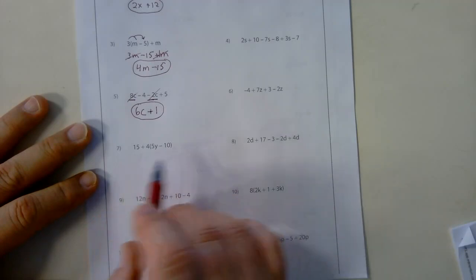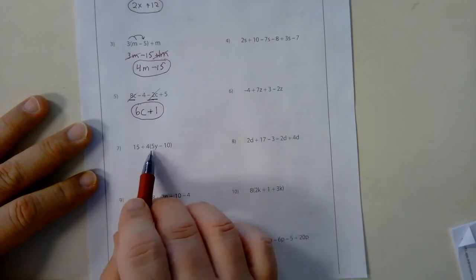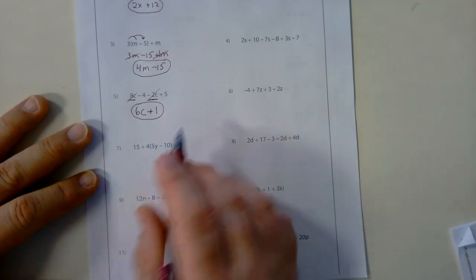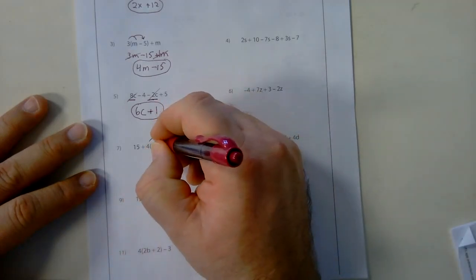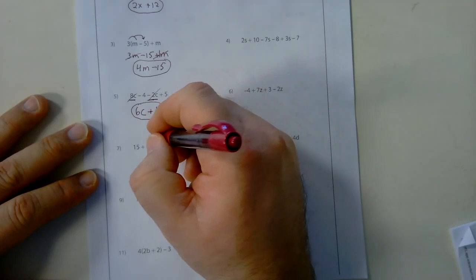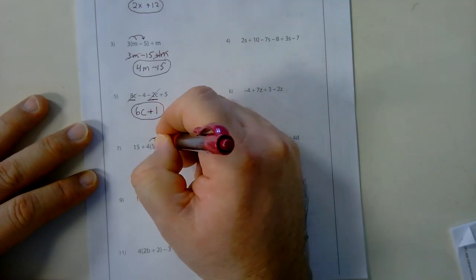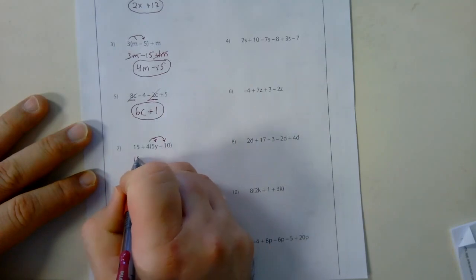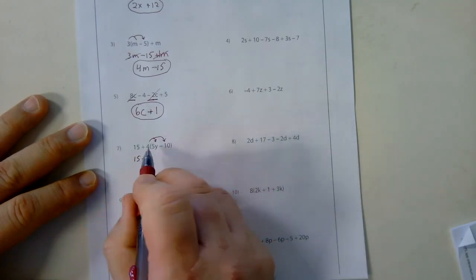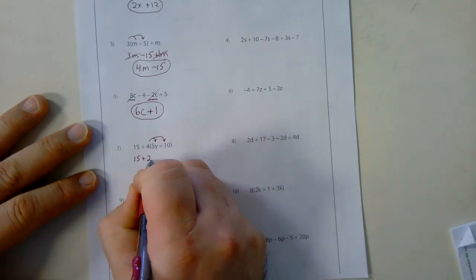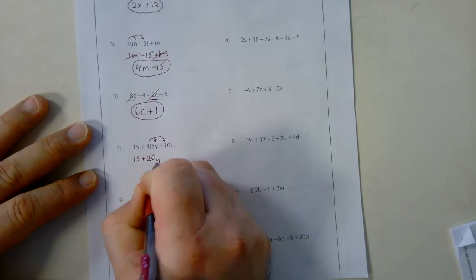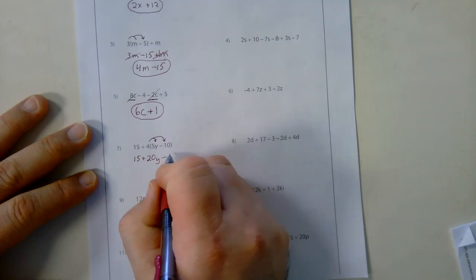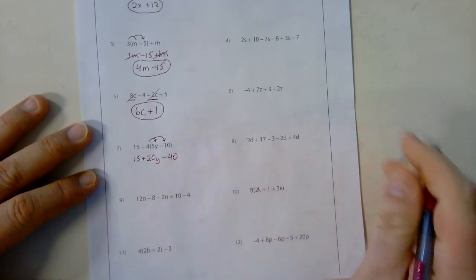Number 7, we have 15 plus 4 parentheses 5y minus 10. Again, notice the parentheses, so I'm going to distribute the 4 to the 5y and the 4 to the minus 10. Start out with 15 first. Plus 4 times 5 is 20. Remember to include your variable y. Minus 4 times 10 is 40.